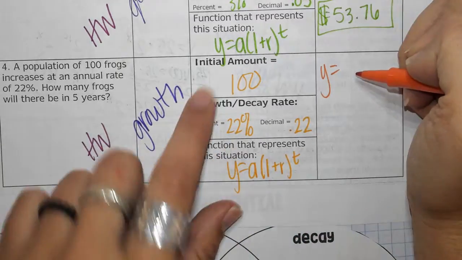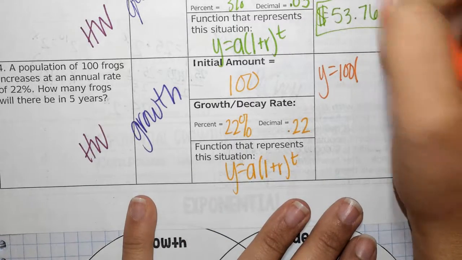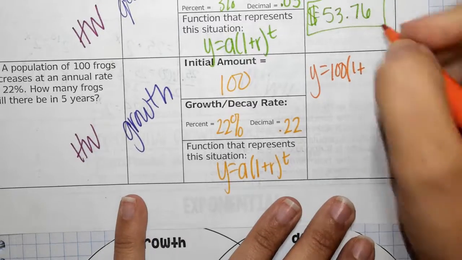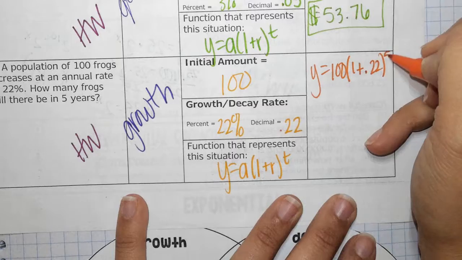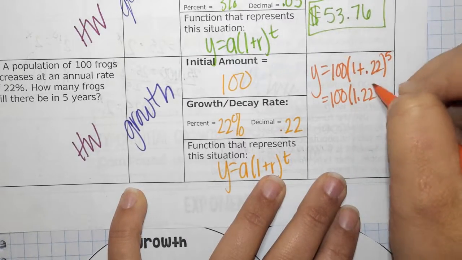All right, what's our initial amount for frogs here? 100. And what is our decimal that we're going to plug in? 0.22. And after how many years are we looking at these frogs? Good. All right, and then we had 1.22 to the fifth.